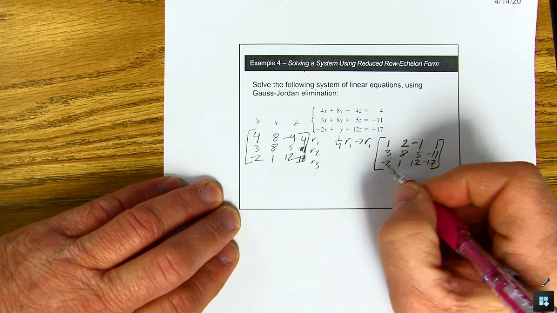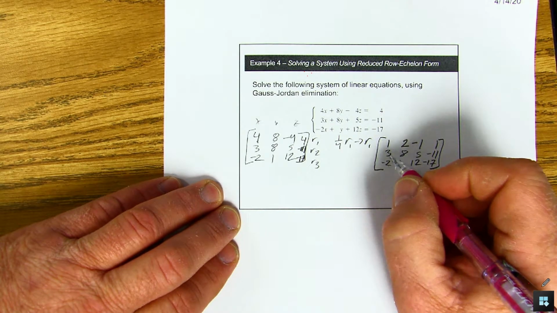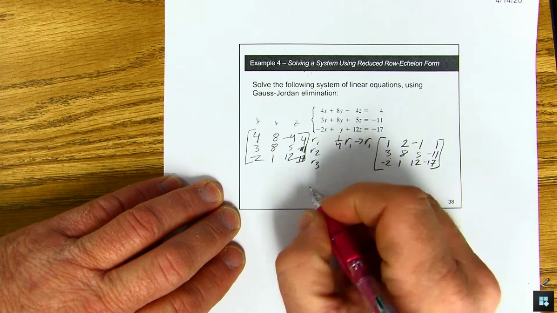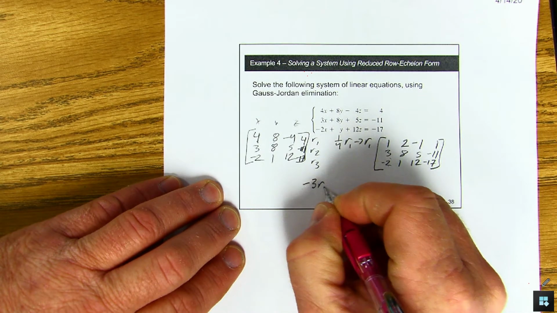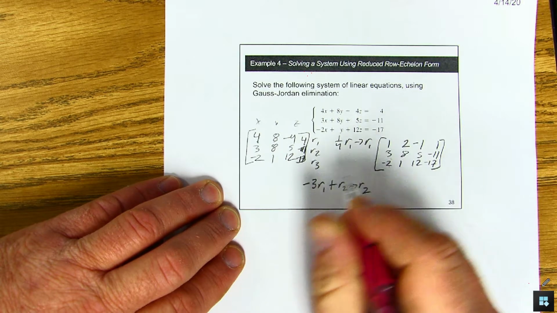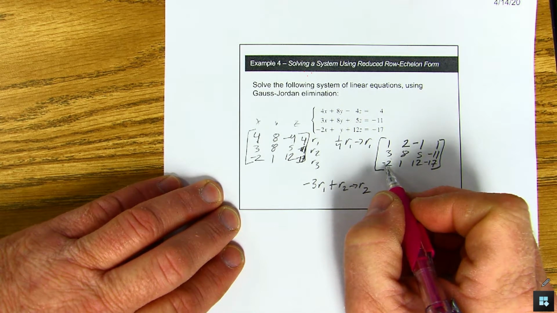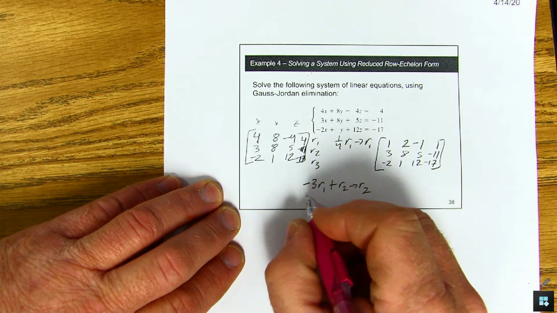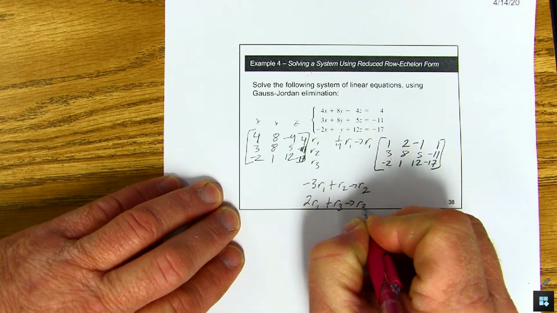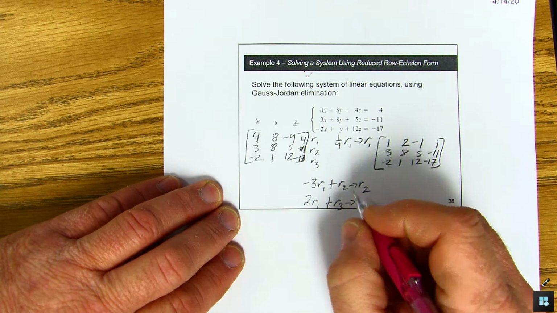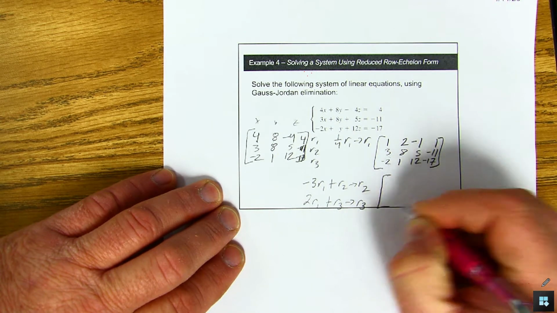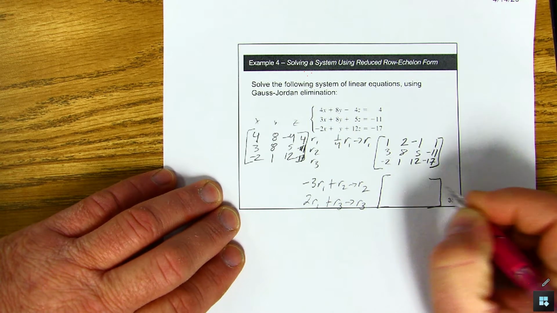So I know I want to eliminate both of these and make them zeros. So the first thing I'm going to do is take negative 3 times row 1, add it to row 2, and replace that with row 2. Then I'm going to take 2 times row 1, add it to row 3, and replace with row 3. So I can do these two in the same step, though they don't really happen simultaneously.